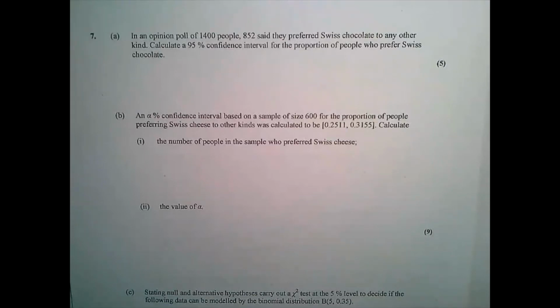Hello everybody, question number 7. In an opinion poll of 1,400 people, 852 preferred Swiss chocolate to any other kind. Calculate the 95% confidence interval for the proportion of the people who prefer Swiss chocolate.